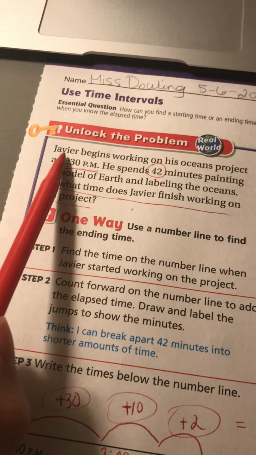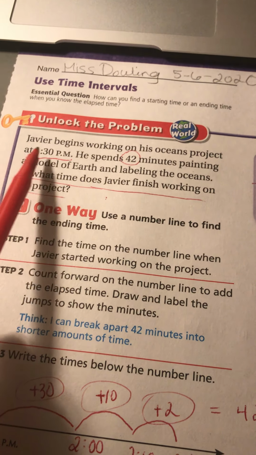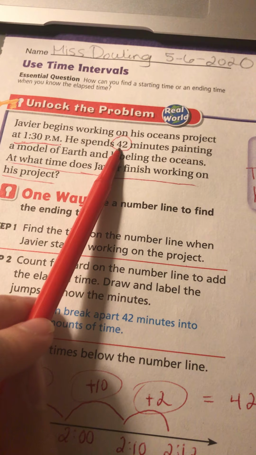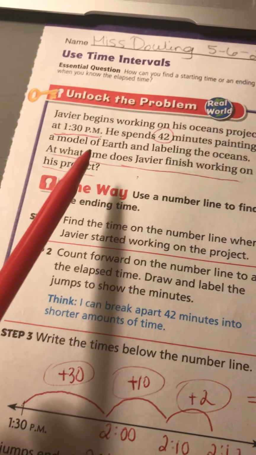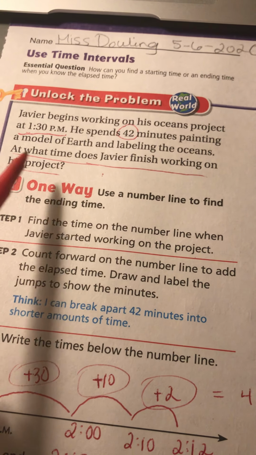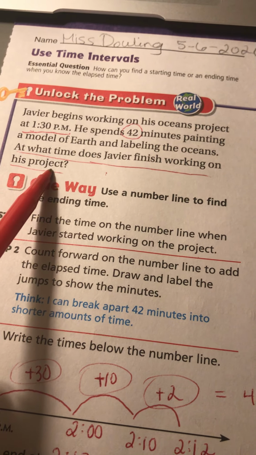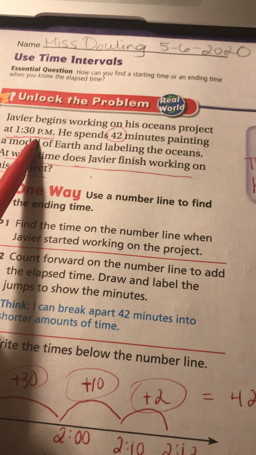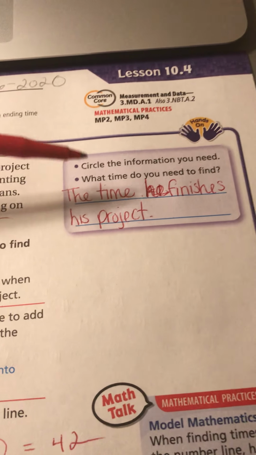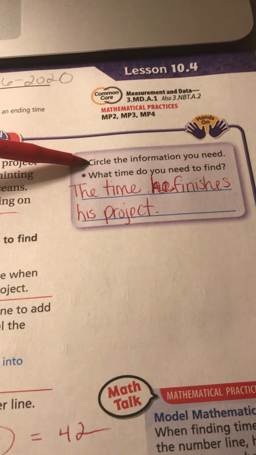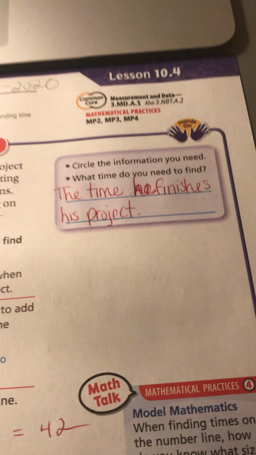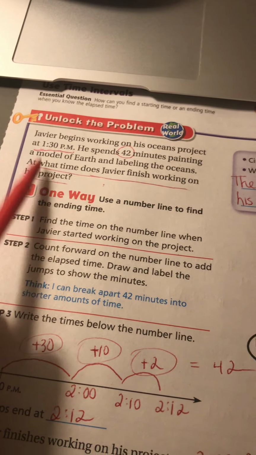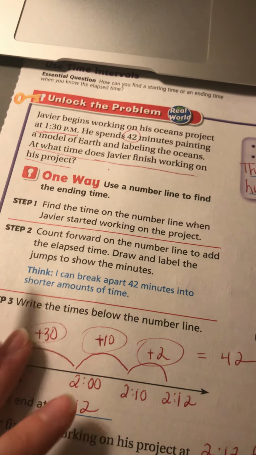Javier begins working on his project at 1:30 p.m. He spends 42 minutes painting a model of Earth and labeling the oceans. At what time does Javier finish working on his project? So there's our question and some important information here. I circled what I needed, the information, and what time do you need to find? Well, we need to find the time that he finishes his project. That's our question. So one way is to use a number line.